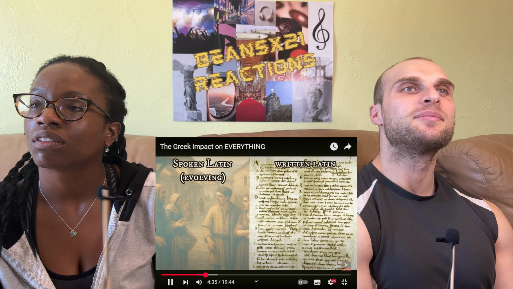The new Western spoken variety of Latin was crucial throughout medieval Europe, not only in its evolving spoken varieties, but also as standardized written Latin, which remained the language of scholarship, law, and the church.